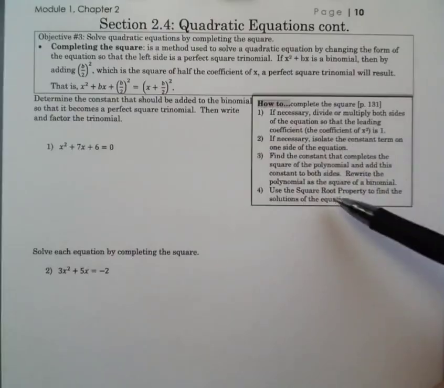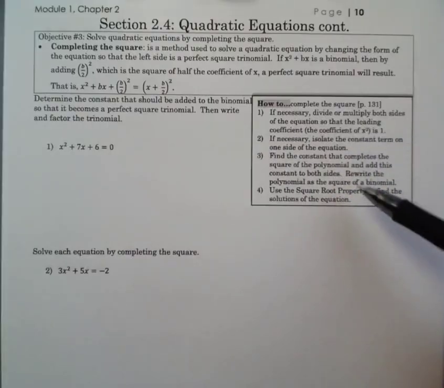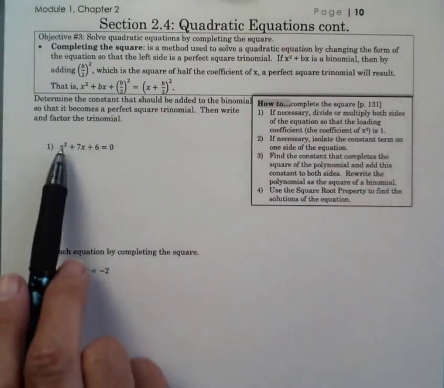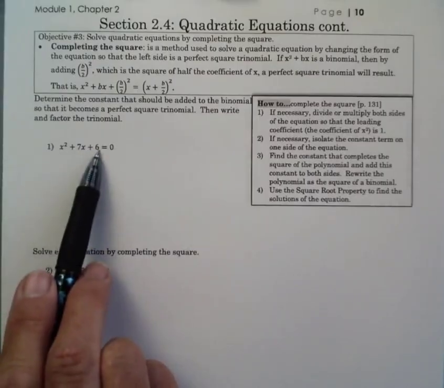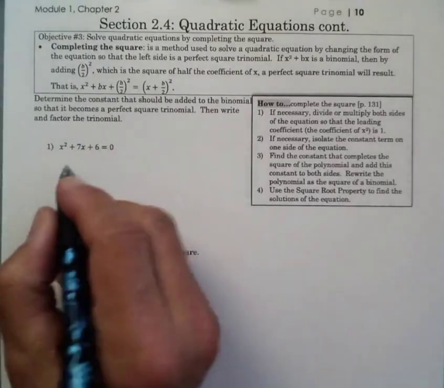So I've got some steps written down. If you're not familiar, or you don't remember this, go back over these steps, okay? More information is also in your textbook on page 131 about this. And let's take a look at these examples that we've got here. First, I don't want to complete the square with the 6 over here. I'm going to get the 6 to the other side.